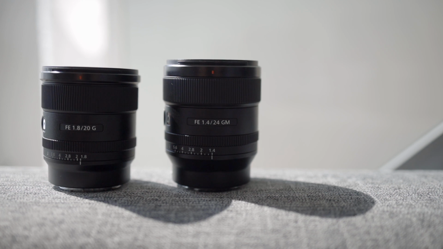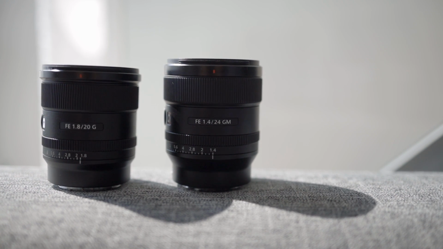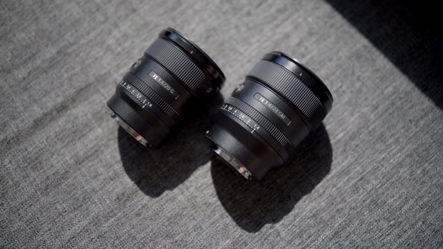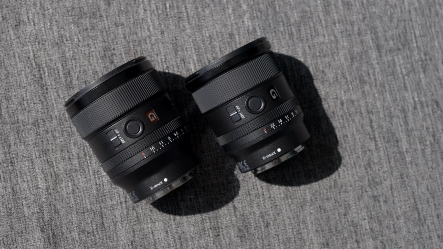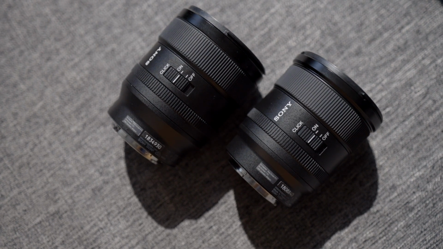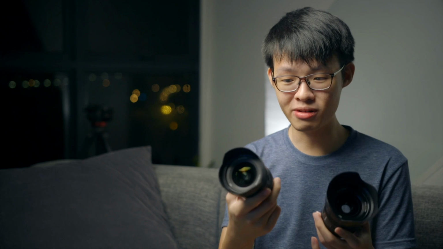So I find it quite interesting to compare the 20mm f1.8 to the 24mm f1.4 G Master lens because they are not the easiest lenses to tell apart when you have them side by side. The 24mm just kind of looks like a bigger version of the 20. In fact, I find myself checking the lens labels quite often to identify which lens I'm holding. The placement and layout of everything on these two lenses are identical, and the same goes for the build quality as well. The 20mm actually feels as solid as the G Master.